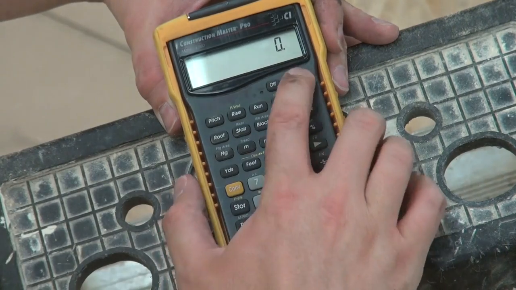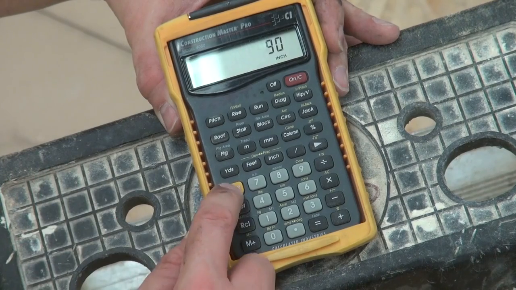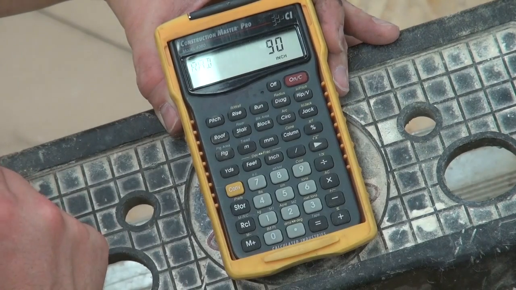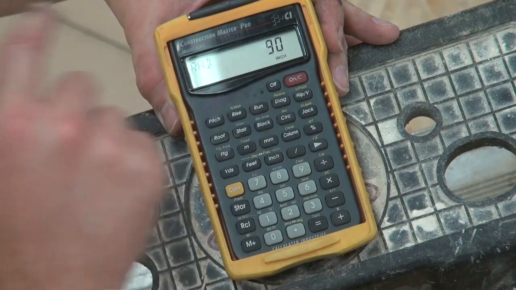So here's what we'll do. Type in our radius, 90 inches, hit the convert diag. Okay, that just tells it radius. So you'll see rad for radius, 90 inches.